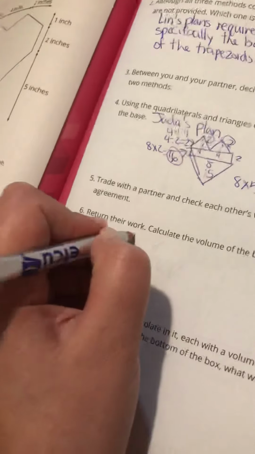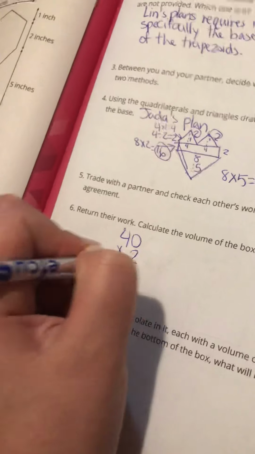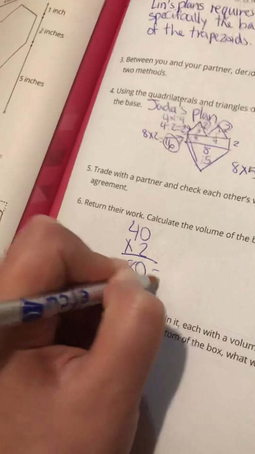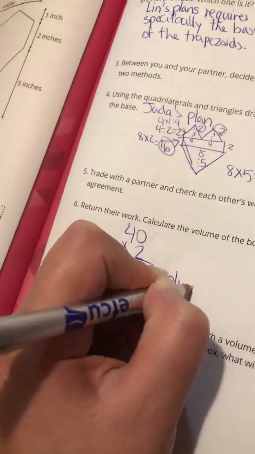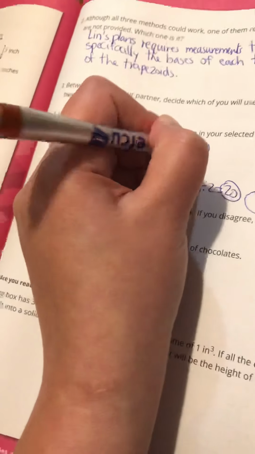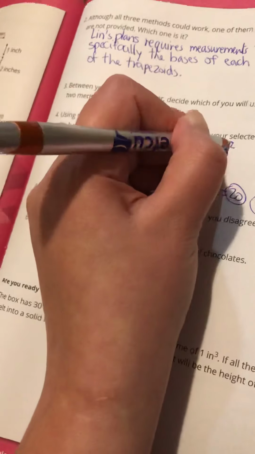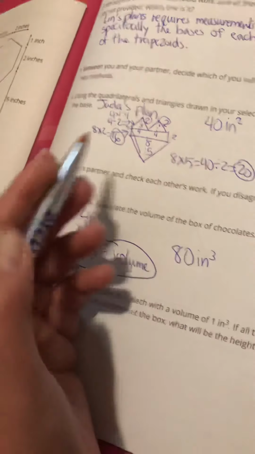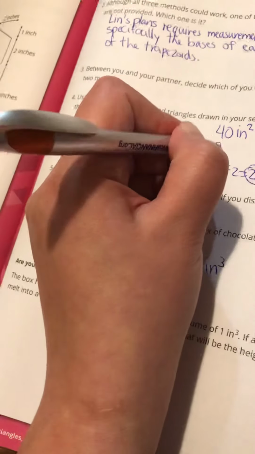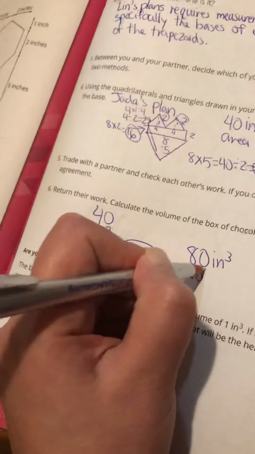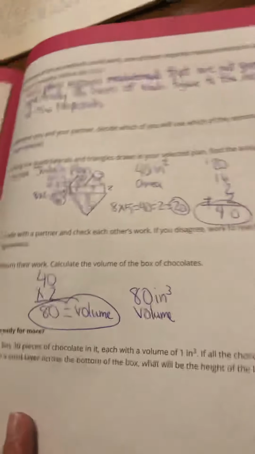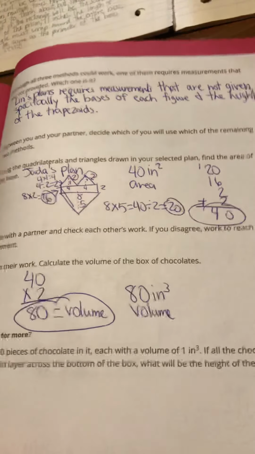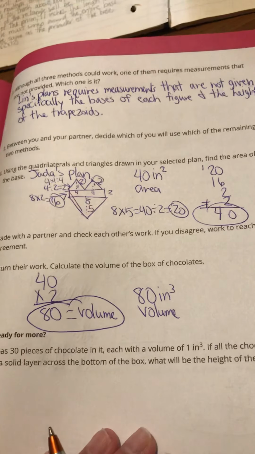So that's where I get 40 times 2, which gives me 80 for my volume. And so this is 40 inches squared and 80 inches cubed, because that's your area and this is your volume. Makes sense?